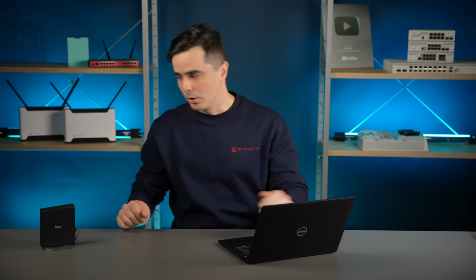We can do that by upgrading the driver package used on our HAP AC squared, or switching it out for a HAP AX squared, as our Wi-Fi 6 products come with improved airtime allocation out of the box.